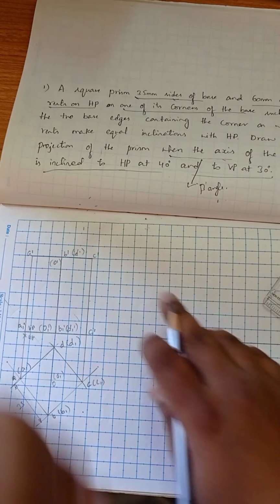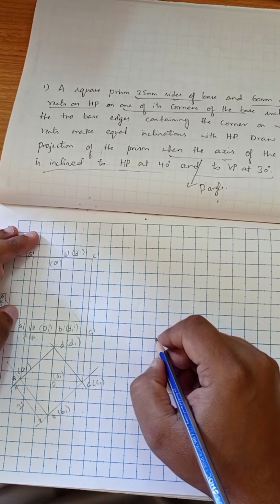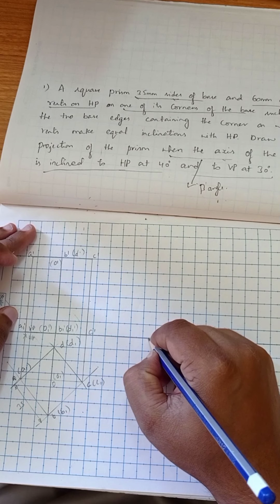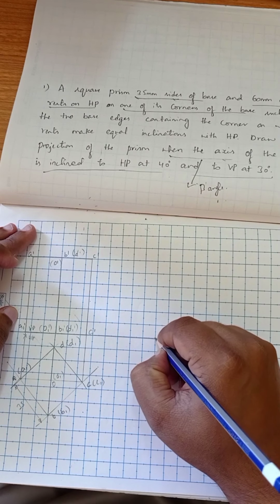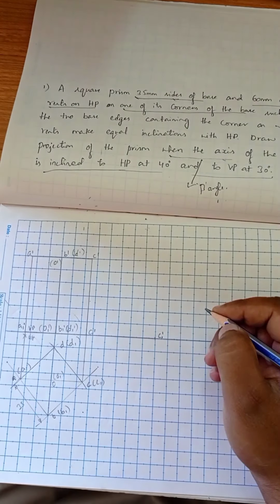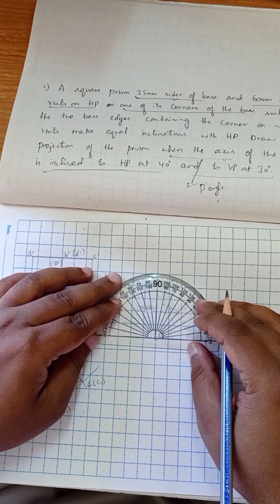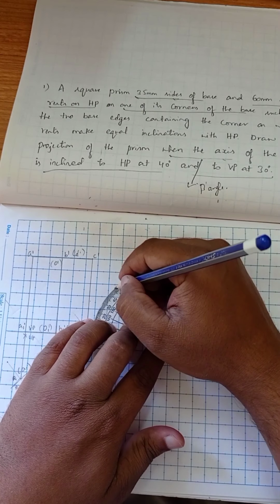Now we see that for inclination to HP they have mentioned 40 degree. First I will take a reference point here. The reference point I have taken is C1 dash. Taking the compass here, I will be marking at 40 degree.